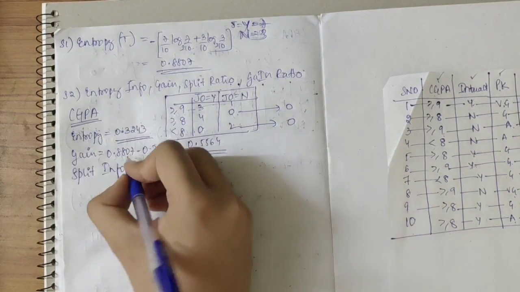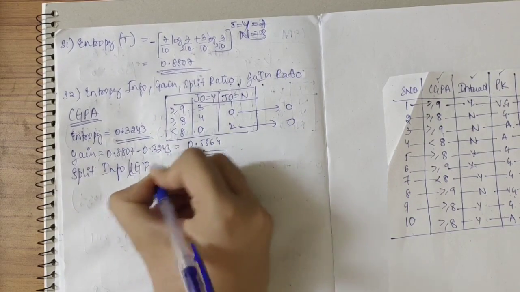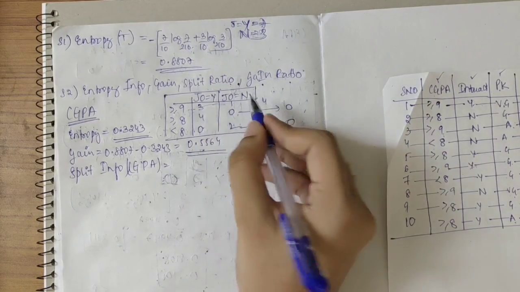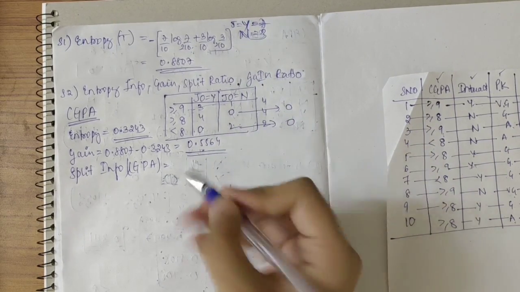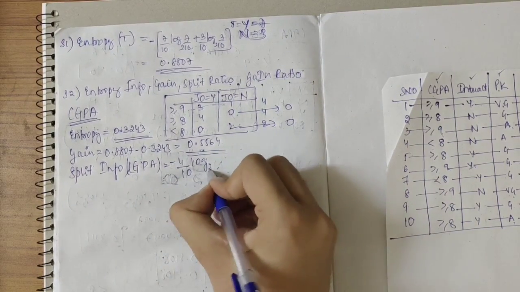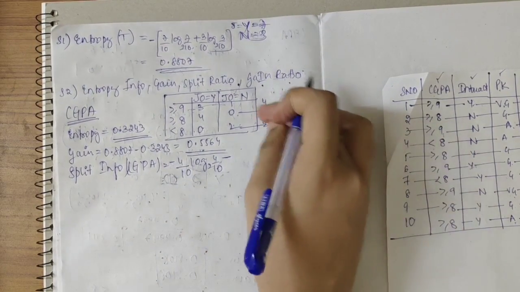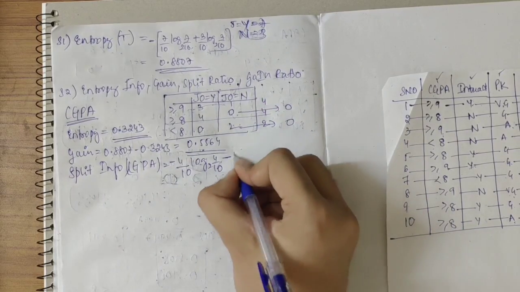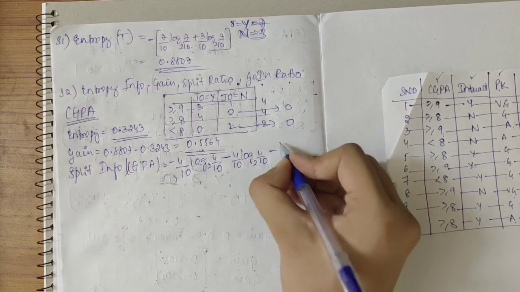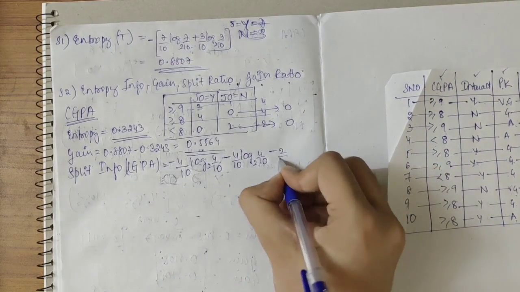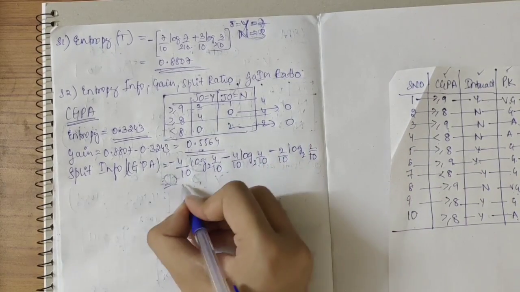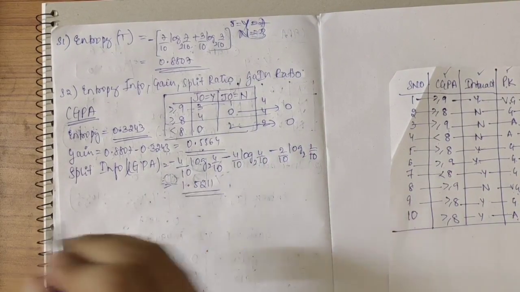Next, I have split info here. So what is split info? Split info of CGPA would be, here there are 4 elements in total, here there are 4 and here there are 2. So I would write minus 4 by 10 log base 2 of 4 by 10, minus 4 by 10 log base 2 of 4 by 10 for the part greater than or equal to 8, minus 2 by 10 log base 2 of 2 by 10 for the part less than 8. If I solve this, I would get the split info, 1.5211.